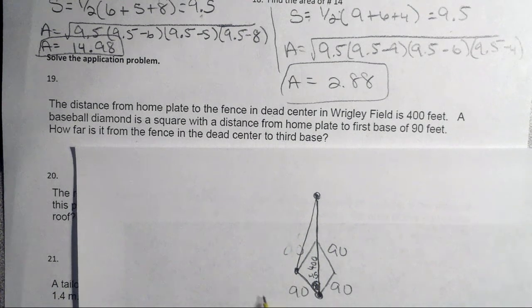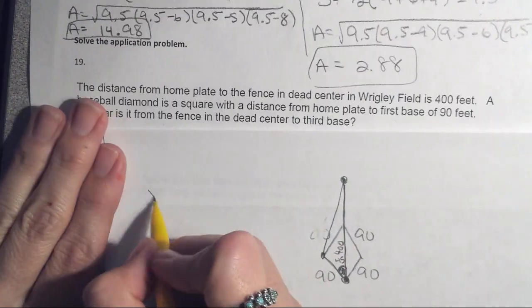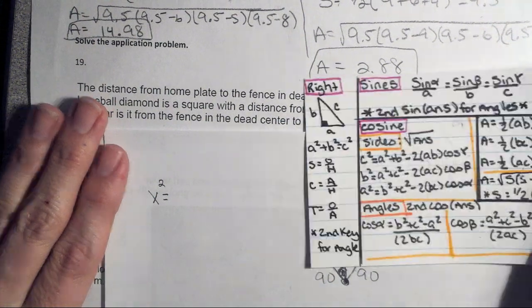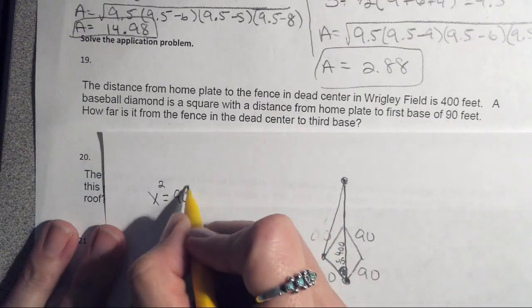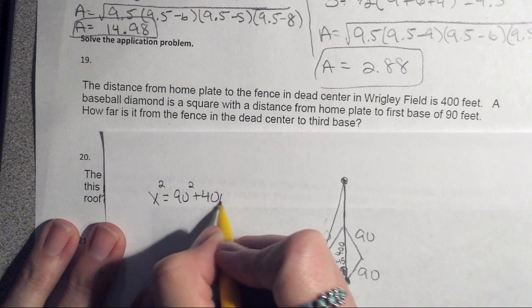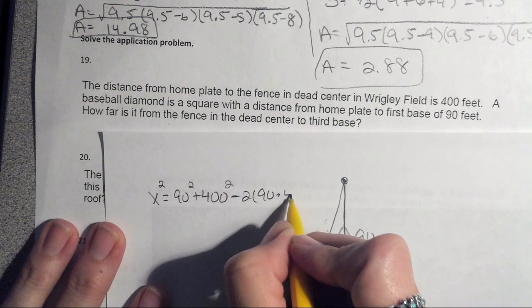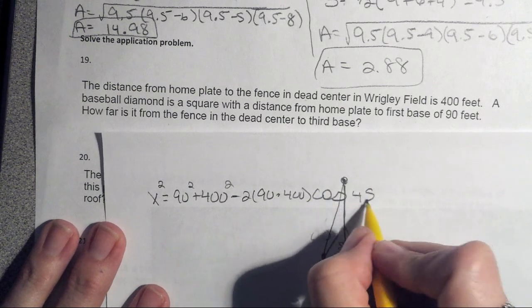So when you have one angle and 2 sides, we use law of cosines. So I'm using x squared equals, I'm going to use this formula right here where it says c squared. And the 2 sides they gave me were a and b. So we've got 90 squared plus 400 squared minus 2 times both of those times cosine of the angle that they gave me.